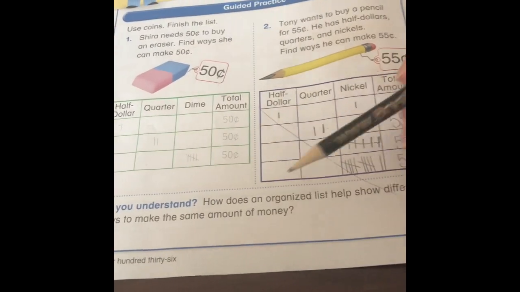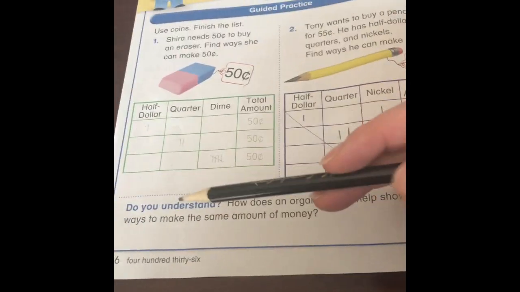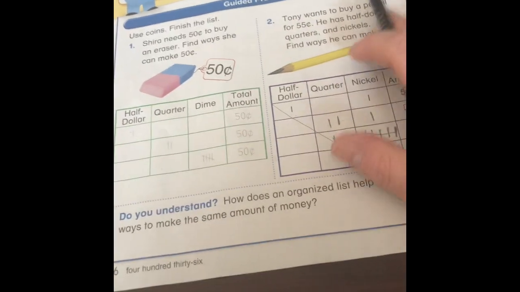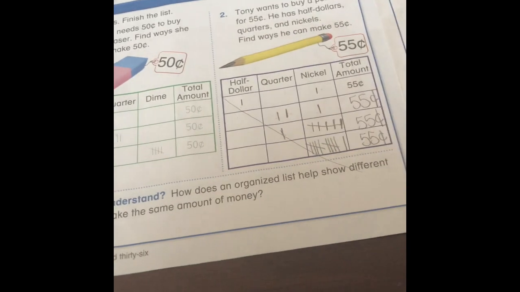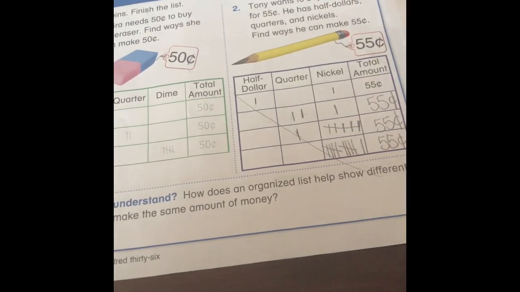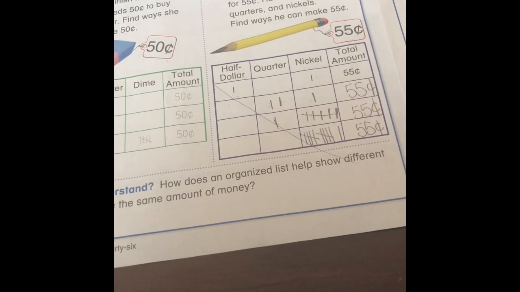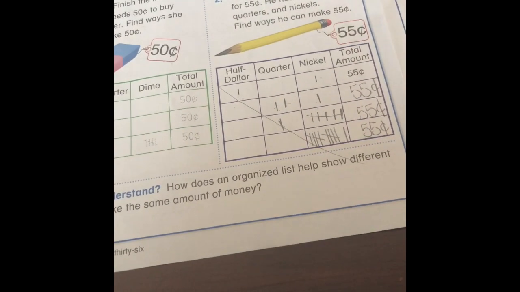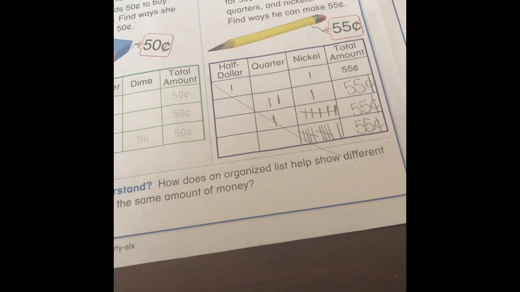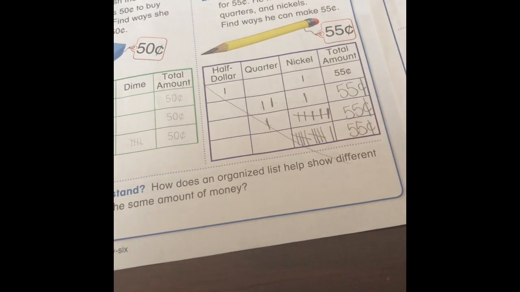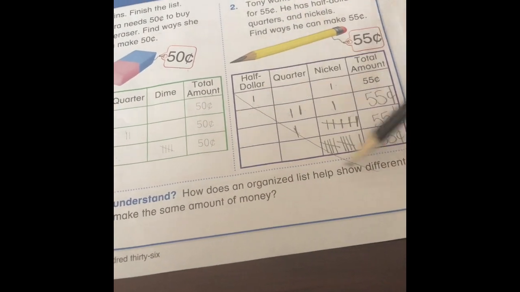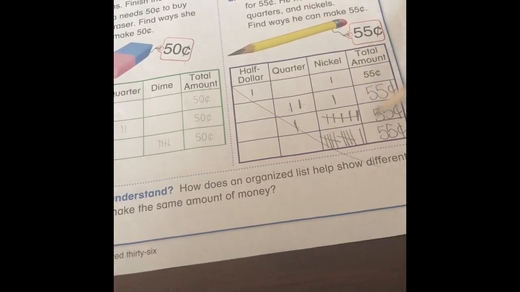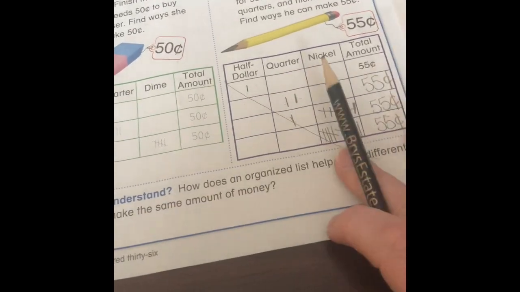Do you understand how an organized list helps show different ways to make the same amount of money? Well, the reason to keep it organized is so I don't repeat an answer, and it just shows me a variety of ways I can make that change, make the different amounts. Because remember, like I always say, I'm going to have a different answer than my neighbor probably, and so on, especially if there's a lot of ways to make it. So it just helps me keep it organized so I don't repeat an answer, and it shows me all the different ways I can do that.